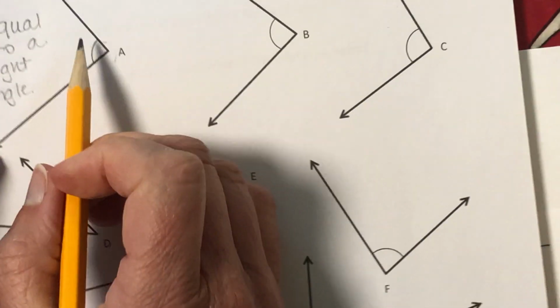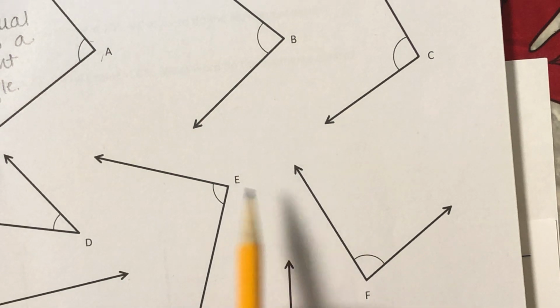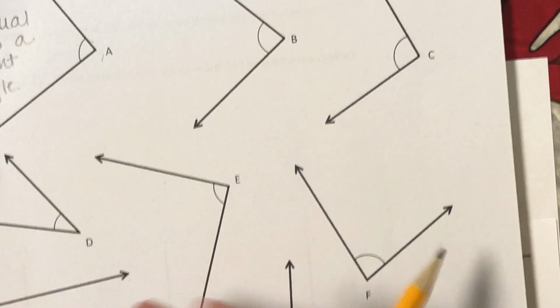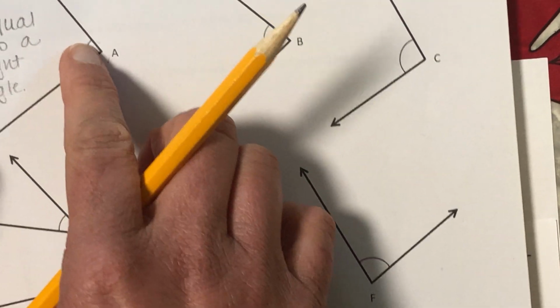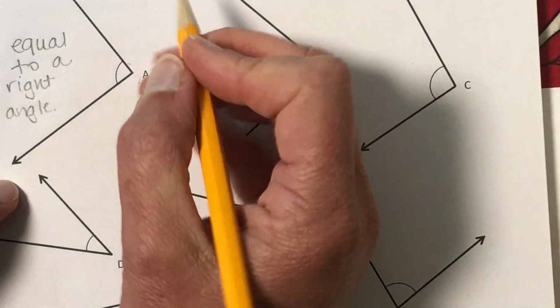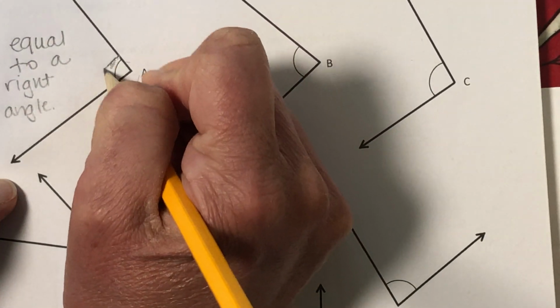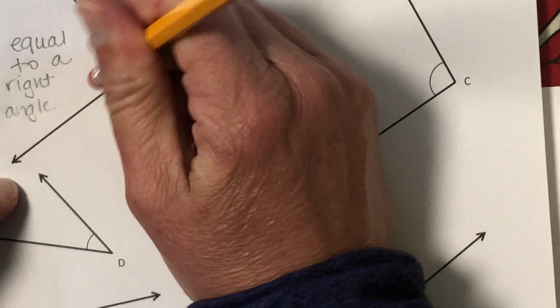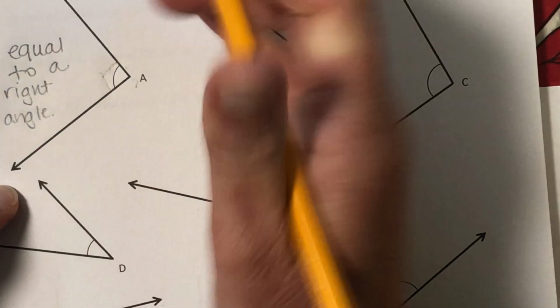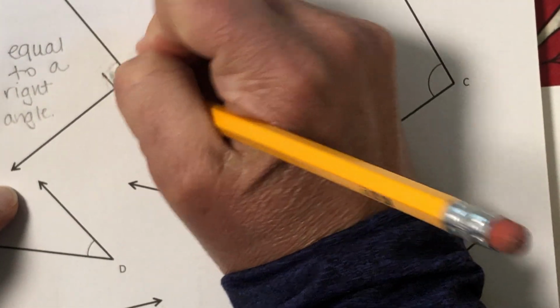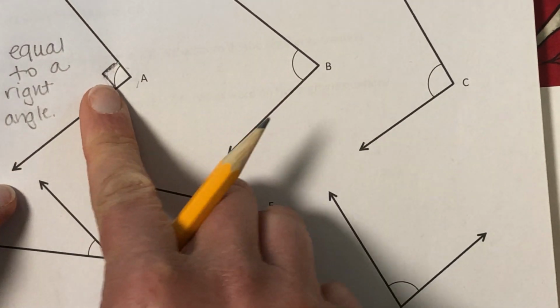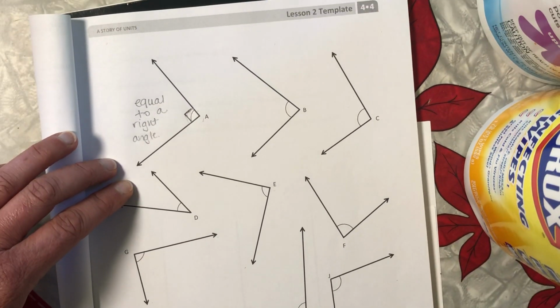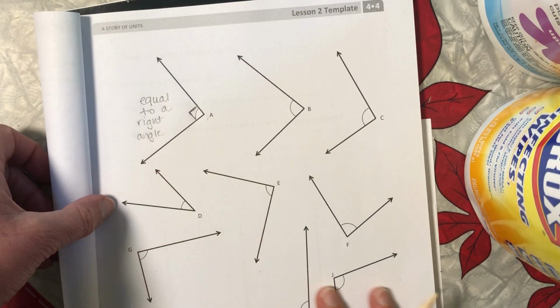This little mark is in every one of these angles. Do you see that? And that just shows me that they're pointing out an angle. But because I know that this one's a right angle, I'm going to change this now to that little square. So I know that angle A is equal to a right angle.